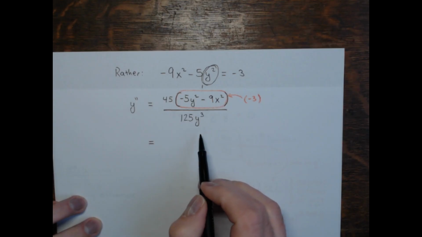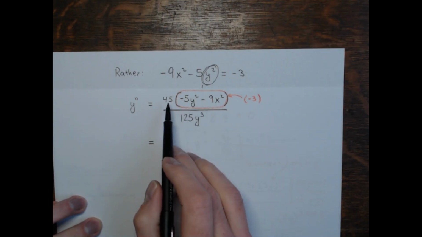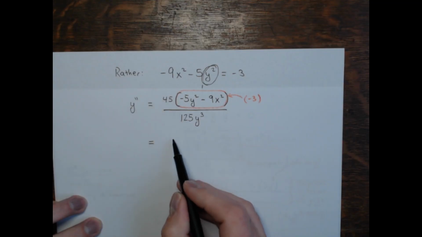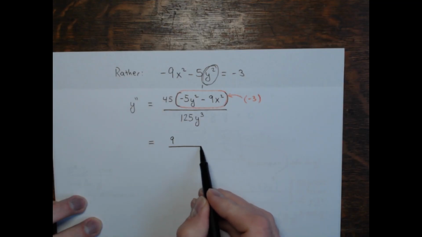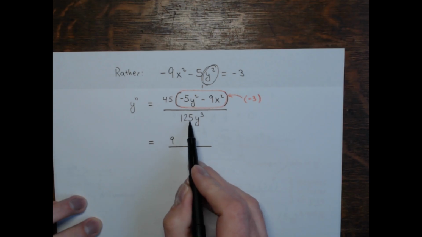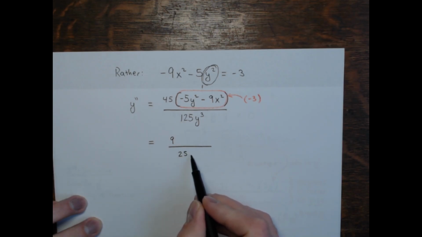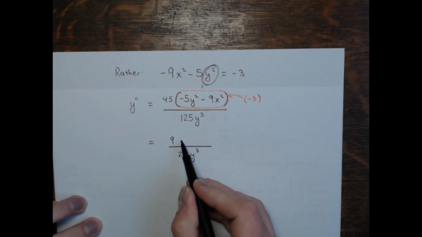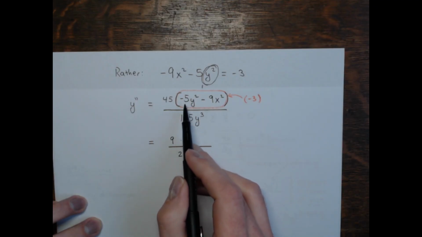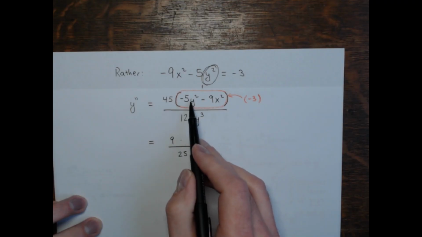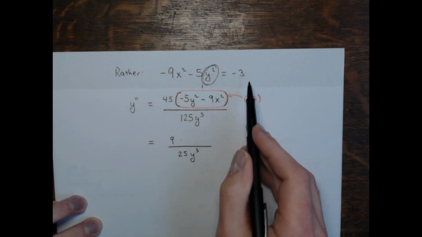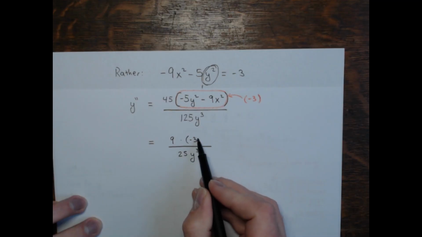We'll do a little canceling. 5 goes into 45 9 times. And then 5 goes into 125, 25 times. So we have 25y cubed in the denominator, and then this negative and 9 in the numerator. And then negative 5y squared minus 9x squared again is just negative 3.